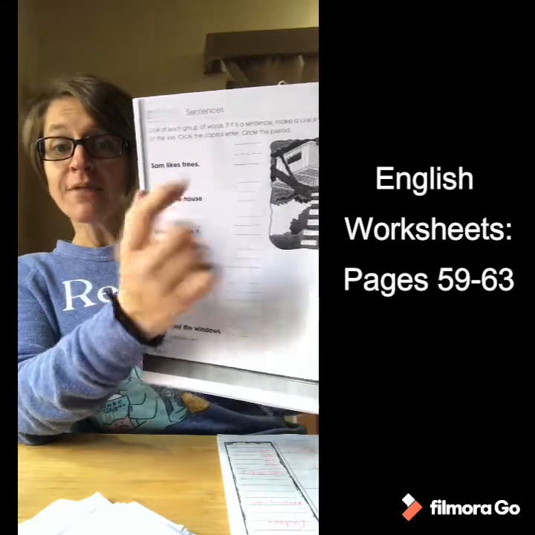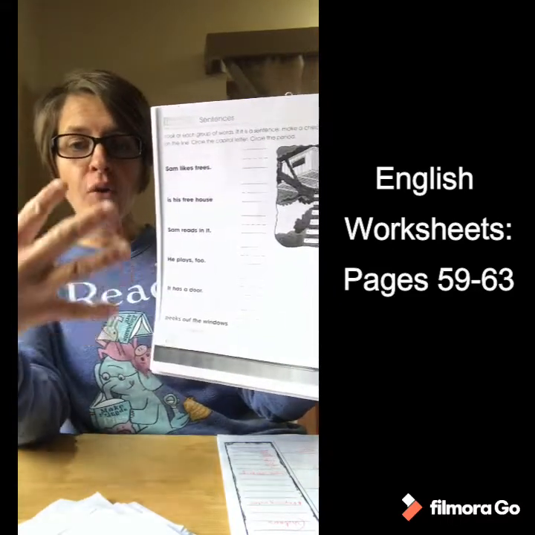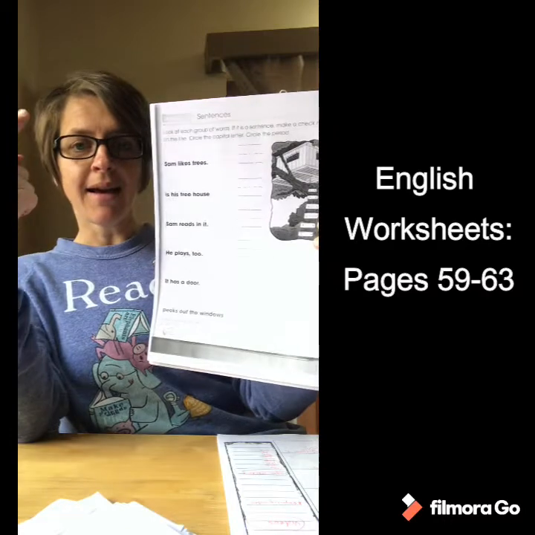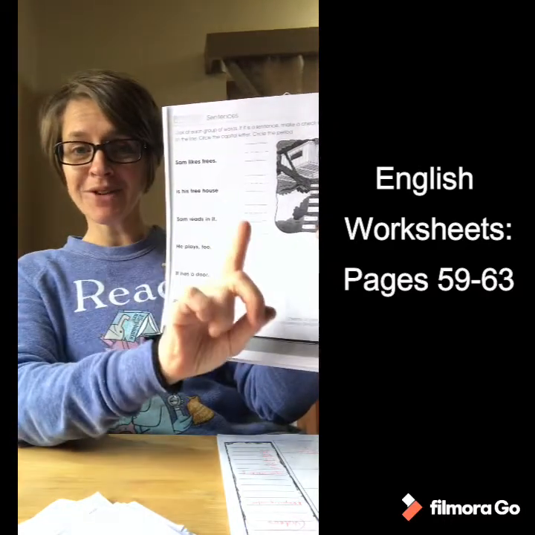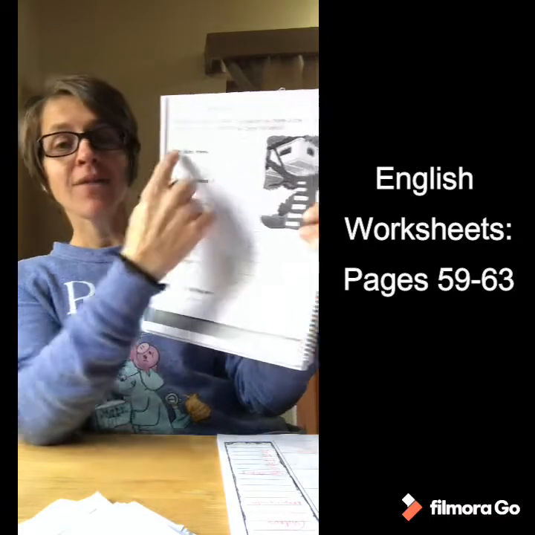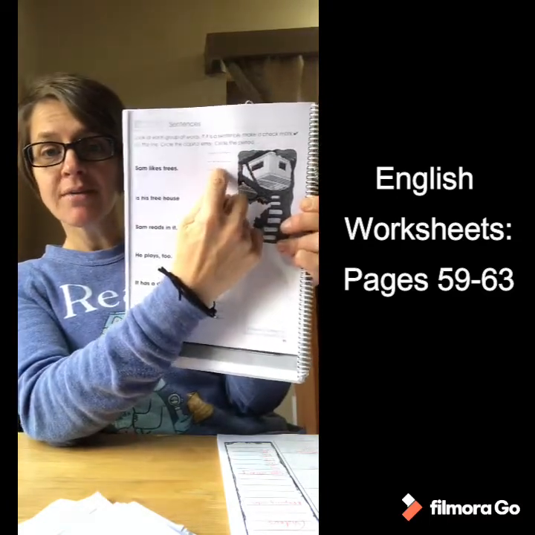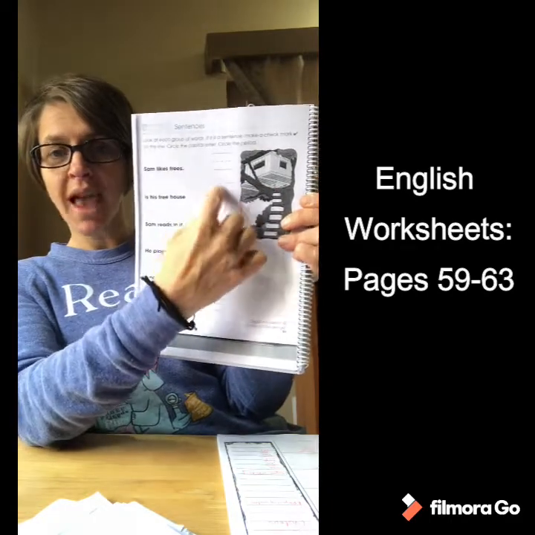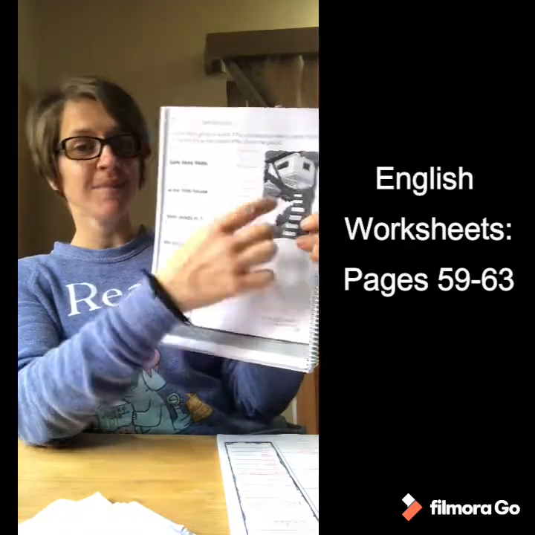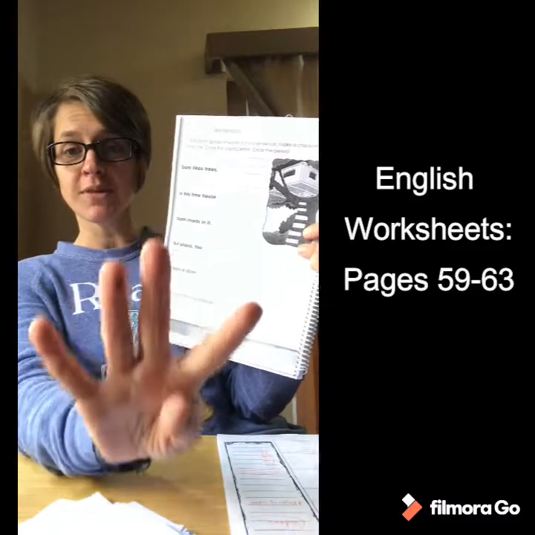Read these words, and if it's a good sentence, all 4 rules are there. It begins with a capital letter. It makes sense, it has a finger space, and has an end mark, then if it's good, tick right here on the line. If it's not a good sentence, you can put an X because it's not a good sentence. It doesn't keep the 4 rules of sentences.